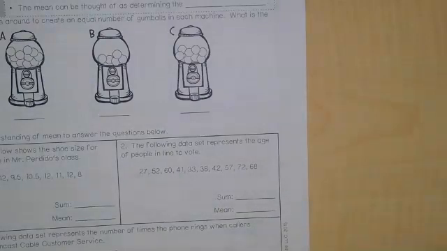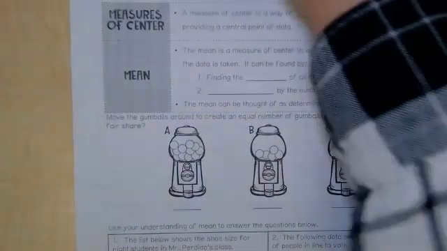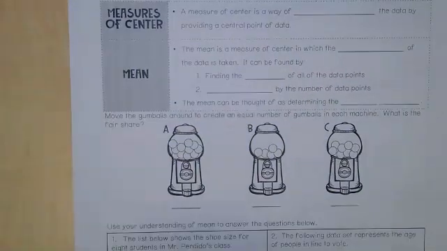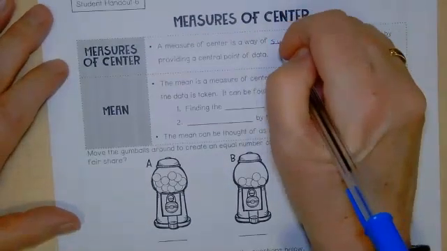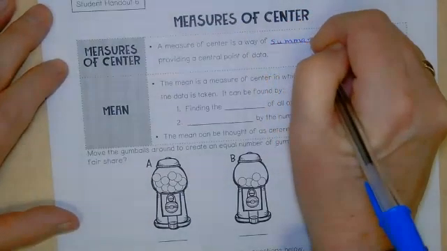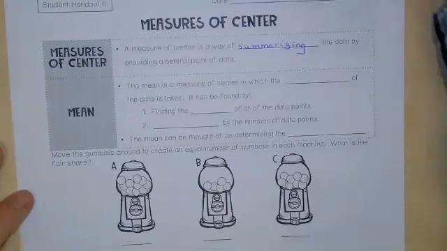Okay, measures of center. Please make sure you have your highlighters out. Because again, we're talking vocabulary, so you're going to want to make sure that you're checking this out. A measure of center is a way of summarizing data. So write the word summarizing in there first.